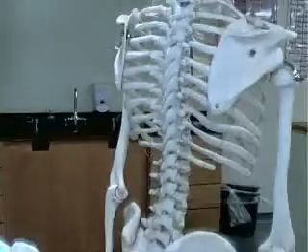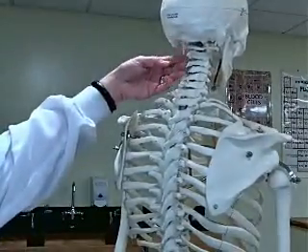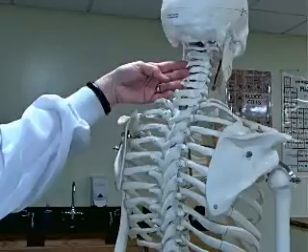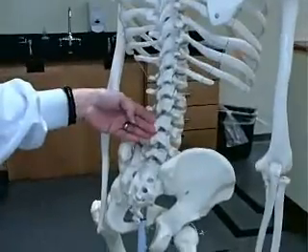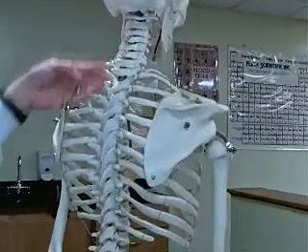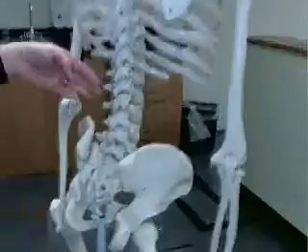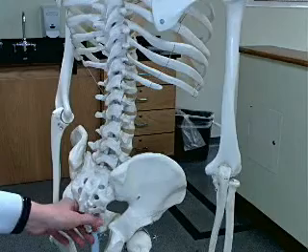A good way to remember the number of vertebrae is that you eat breakfast at 7, you eat lunch at 12, and you eat dinner or supper at 5. So 7, 12, and 5. And then there's 1 of the sacral and the coccygeal.